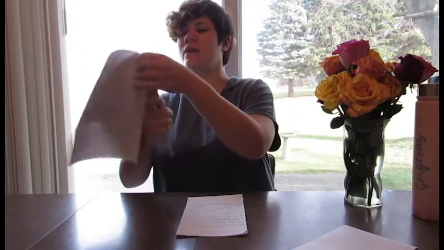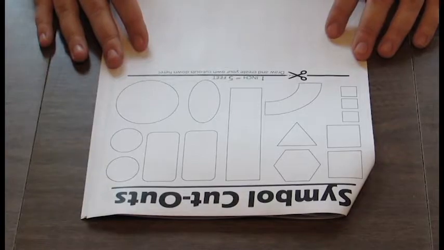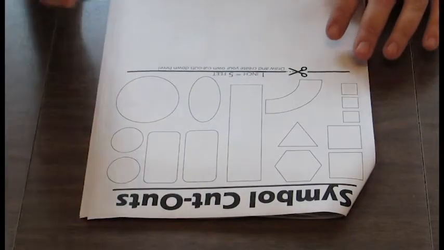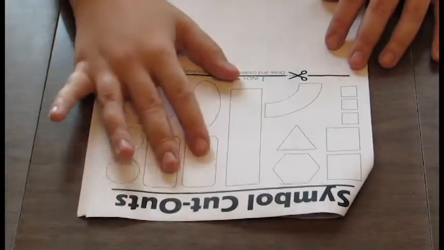The last page is going to be talking about how to make a draft, and that is one of the big things that we are going to be doing. Now I will show you how to make a draft. So first things first, here's our page with the symbols. If you haven't done it already, make sure to cut these out.